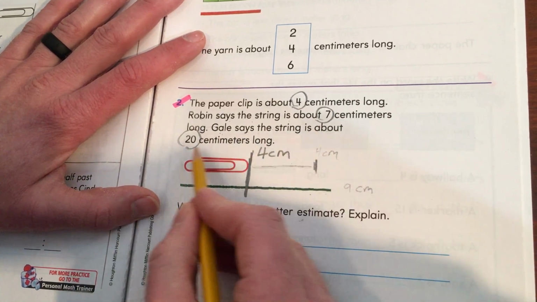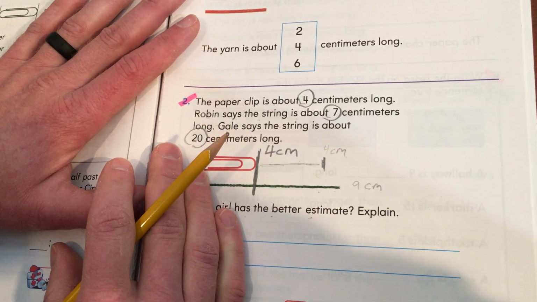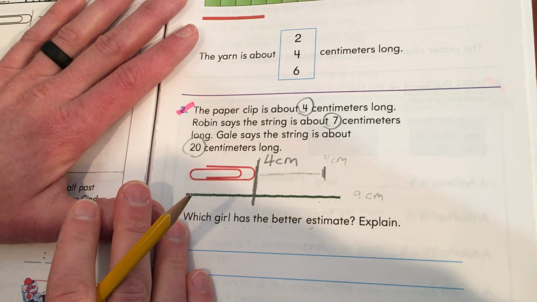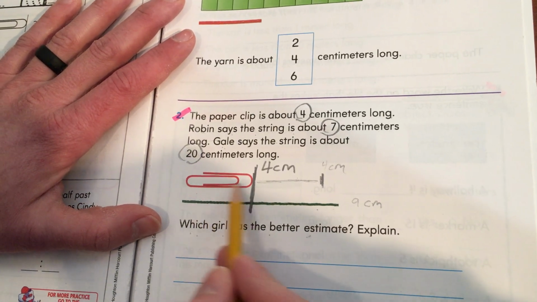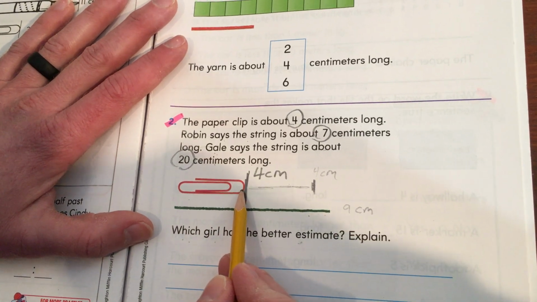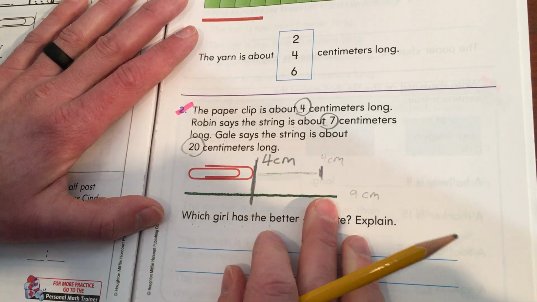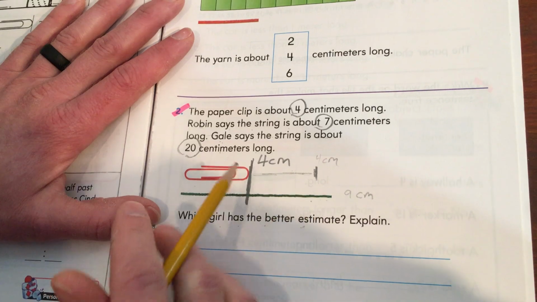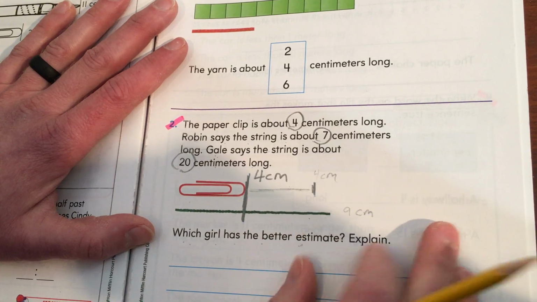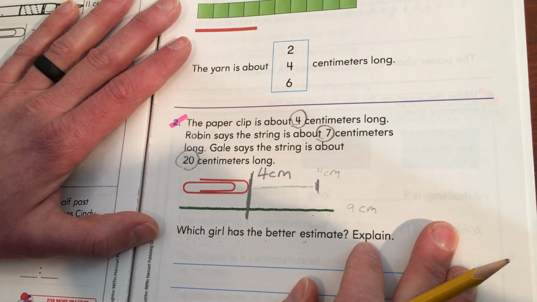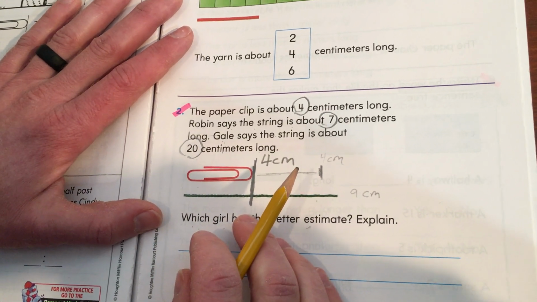Gail says the string is about 20 centimeters long. Wait a minute. One of these answers sounds right, and one of these answers could not be right. If this paperclip is 4 centimeters long, there's no way that this string is 20 centimeters long, right? The string would have to be 5 paper clips long, right? So here, Gail's answer is not right.